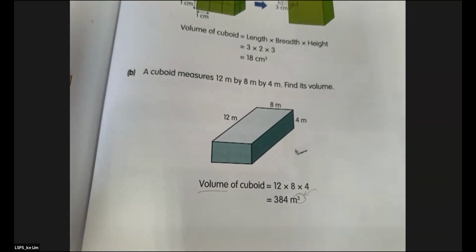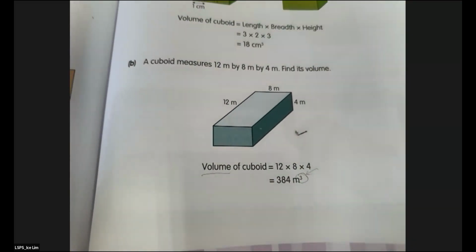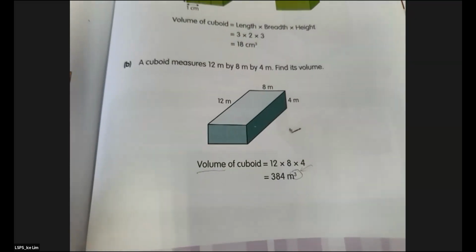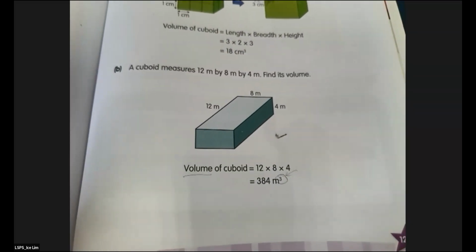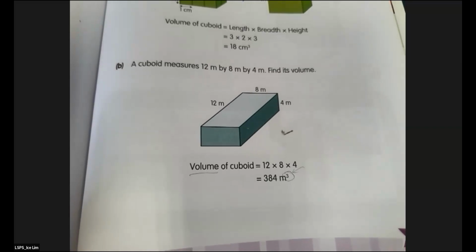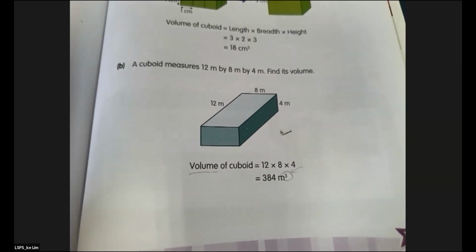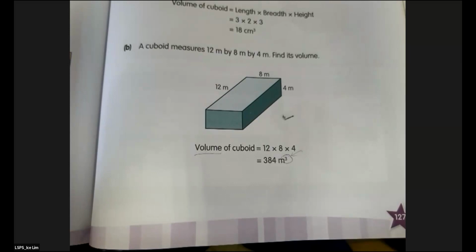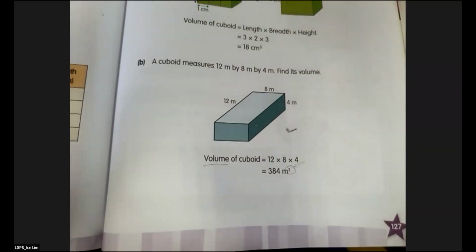So this is page 927, right? The cuboid measures here. You can use color pencil also. Okay, thank you, Akil. Very great assistant. Alamak, I just stepped on my own foot. I'm okay.